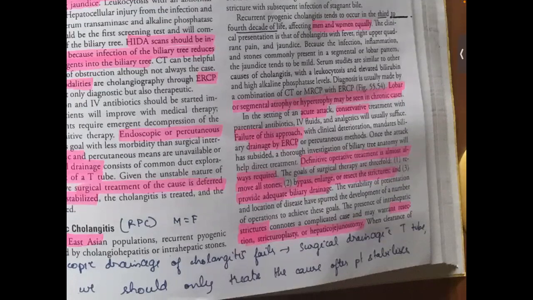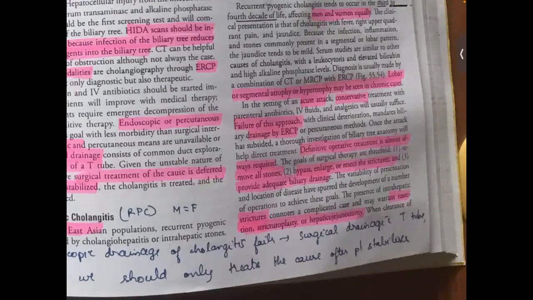Three goals. First goal is remove all the stones. Second goal, bypass, enlarge or resect the strictures. And third goal is provide adequate drainage. Strictures are the point where malignancy will develop, so they should be resected, because it can be a differential diagnosis for malignancy. The presence of intrahepatic strictures connotes a complicated case and may warrant resection, stricturoplasty or hepaticojejunostomy.